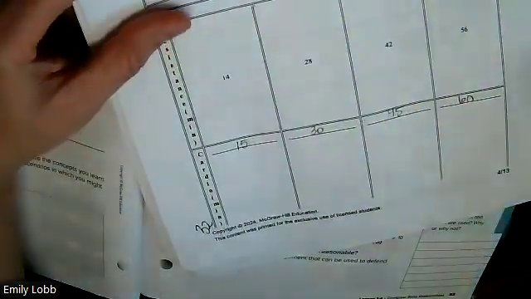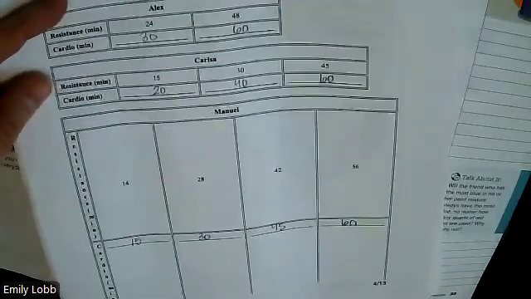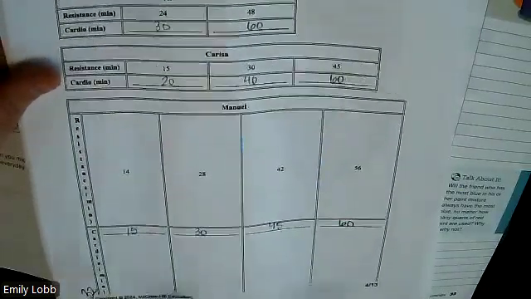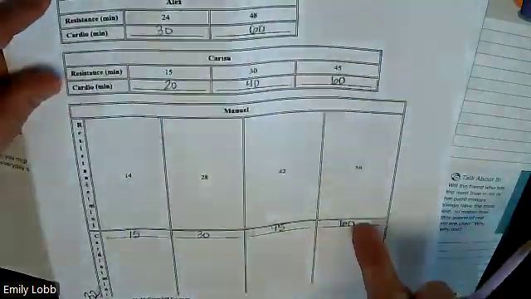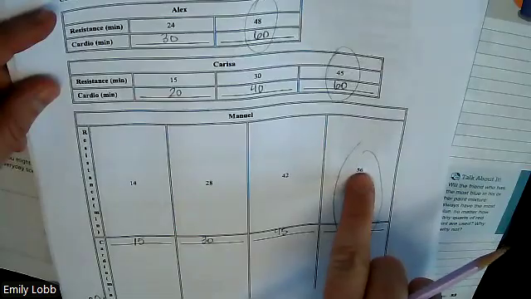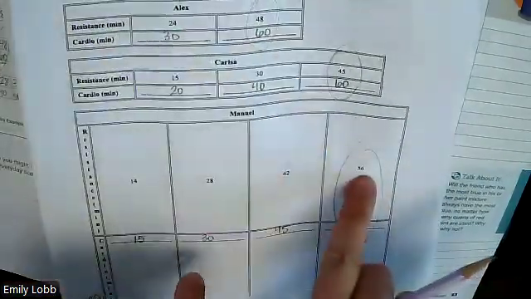Now we're looking for something in common. Before we turn the page, look and see where the cardio is in common. Where do they match? I have a 60, a 60, a 60. So I'm going to go ahead and circle these because I know they're going to ask us something about them. Who has the biggest one of these? Manuel, and then Alex, and then Carissa.